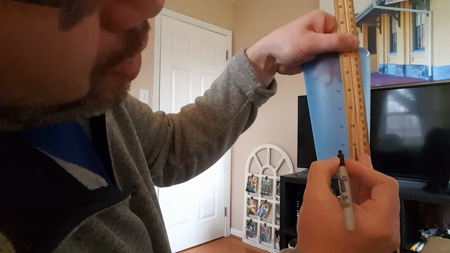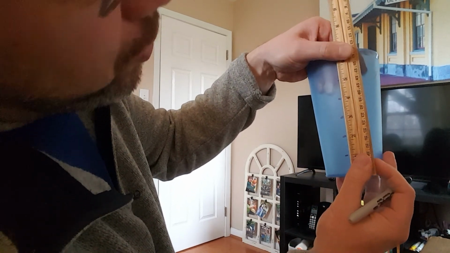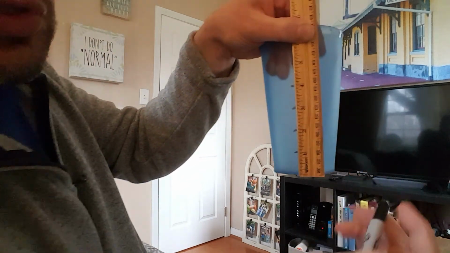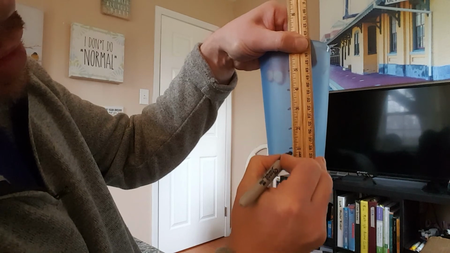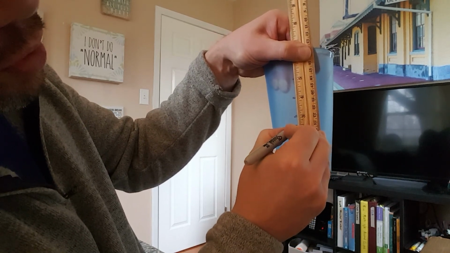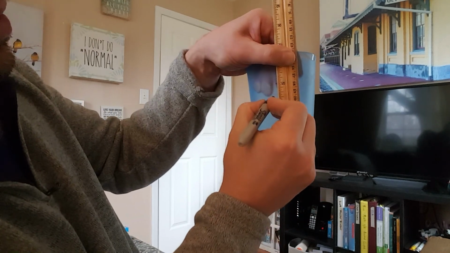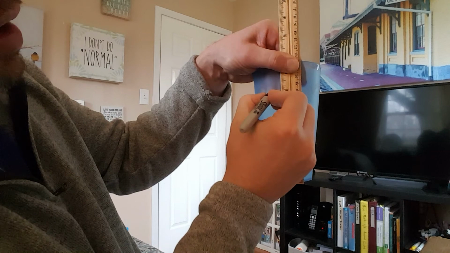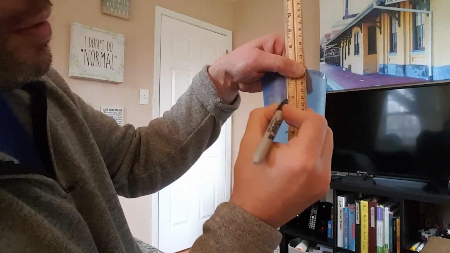Ready? I'm just going to put a dot for those because then I'll be able to tell which ones I need to make longer or shorter. So there's just a dot for a half inch, a dot for 1.5 inches, a dot for 2.5, 3.5, 4.5, 5.5.